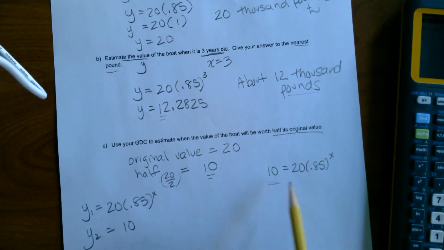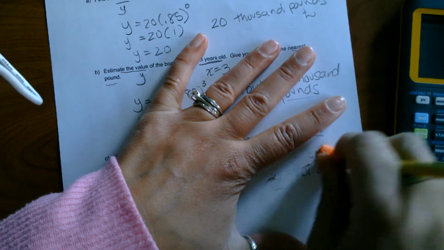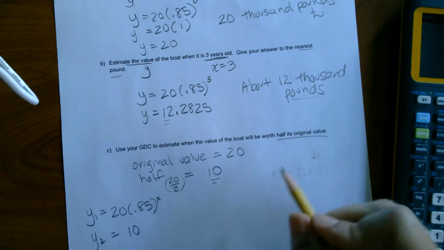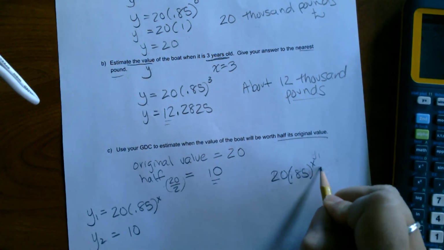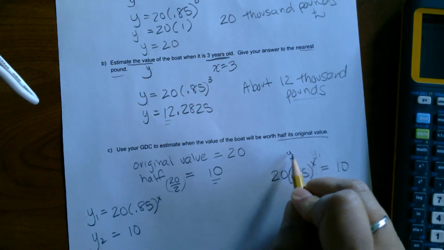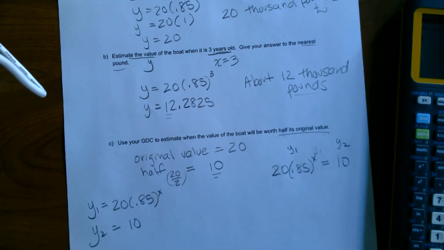That feels familiar where I have a y1. Actually, let me rewrite it the other way. Okay, where the 20 times 0.85x equals 10, where y1 equals y2. Now, you could go through and solve this. There is another way to solve this. I am going to teach you that way.